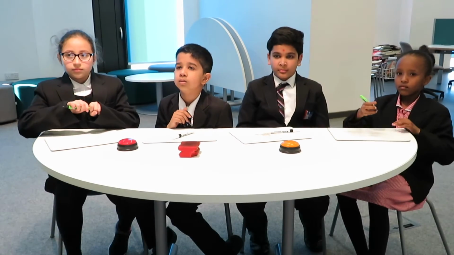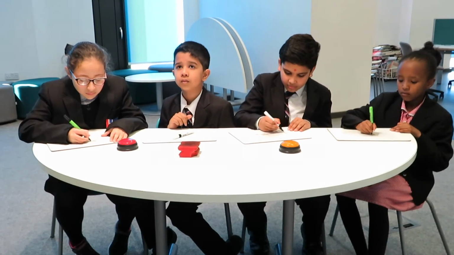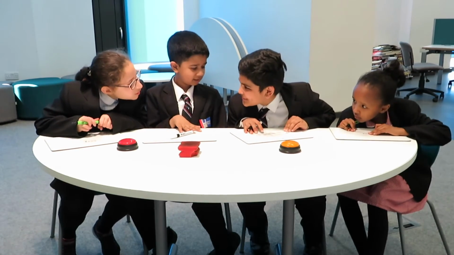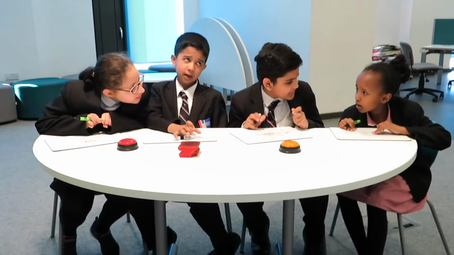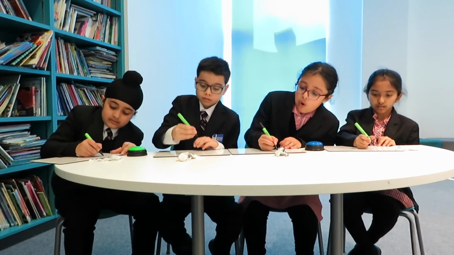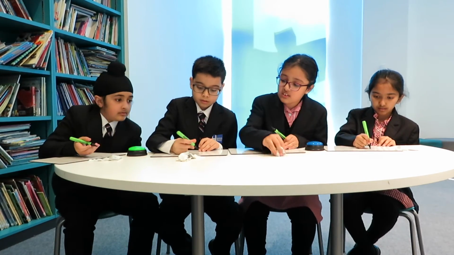Correct. Holly, which is heavier? Is it 500 grams or 500 kilograms? Kilograms. Correct. And the final question in section 1 now. Ash, what is the numerator in the fraction 7/8? What's the numerator?